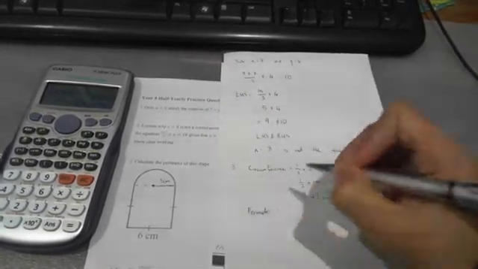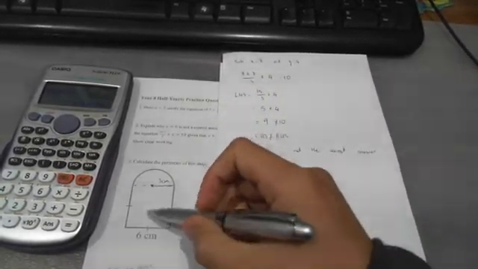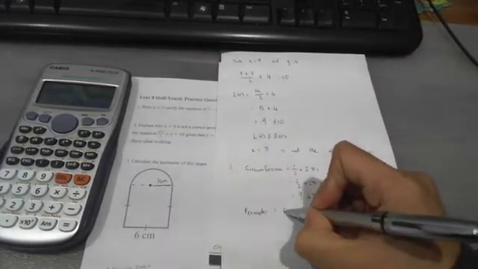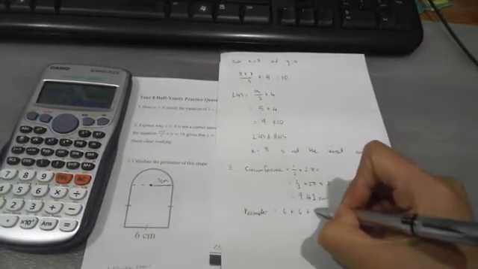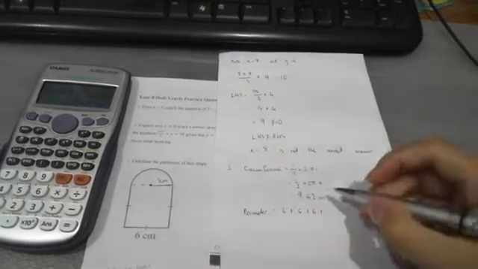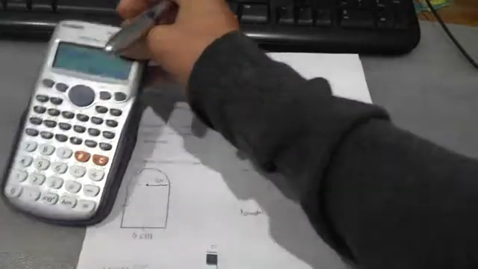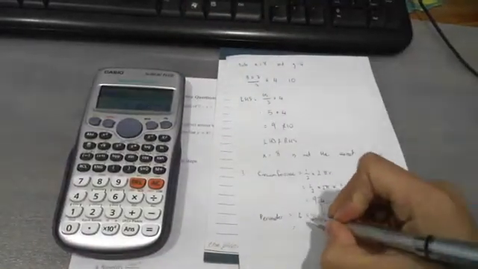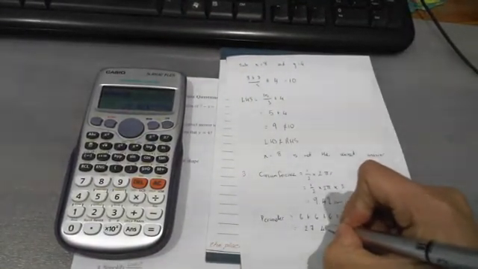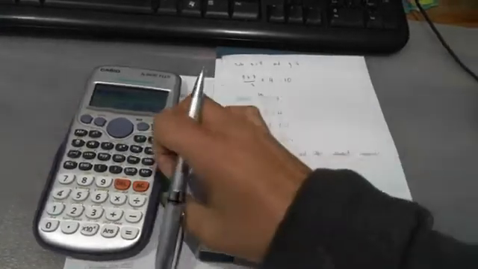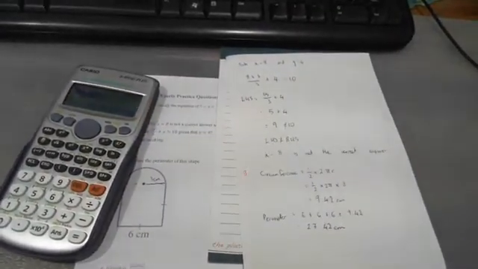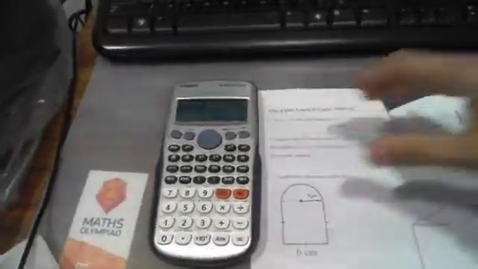Perimeter is, so 6 plus 6 plus 6 plus 6 plus 6, plus the circumference which we just found, 9.42, and add that in your calculator. So I've got the exact value here already. You can just add 18 to it. And don't forget your units, very important. Centimeters. Alright, next question.